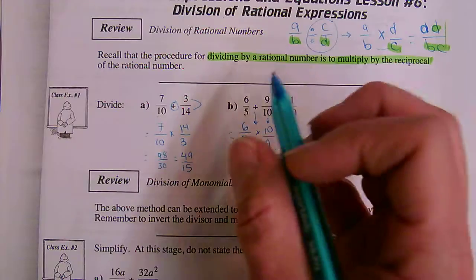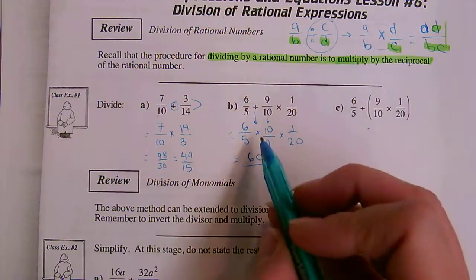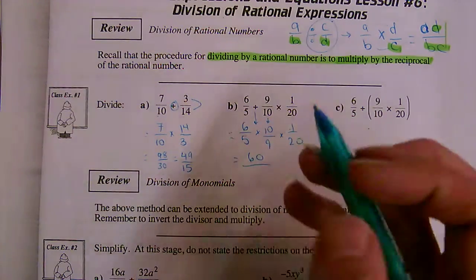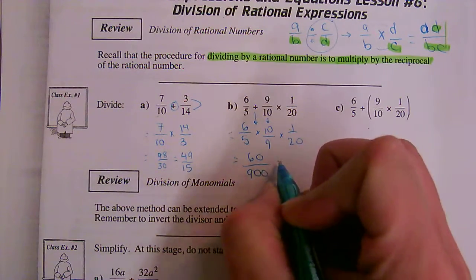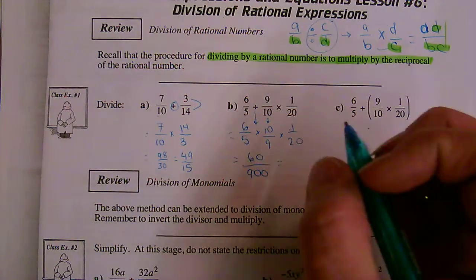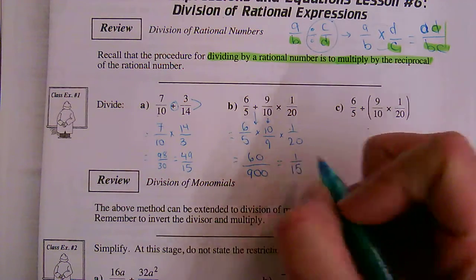So 6 times 10 times 1 is 60. 5 times 9 is 45, and 45 times 20 is 900, and then you just want to simplify that, and that should be 1/15.